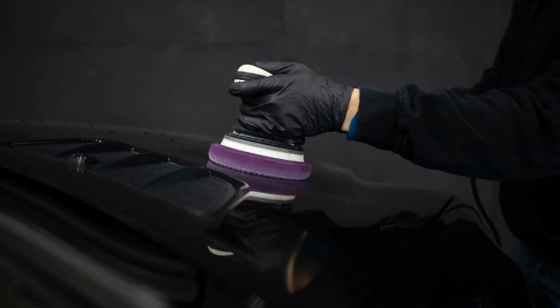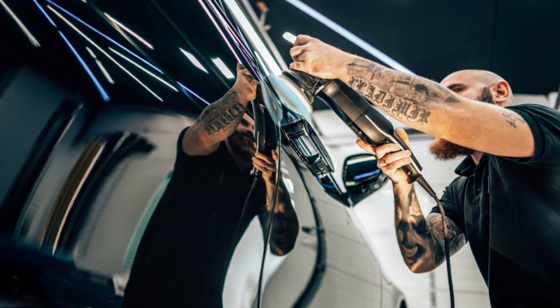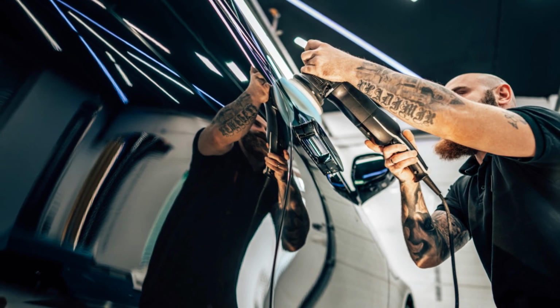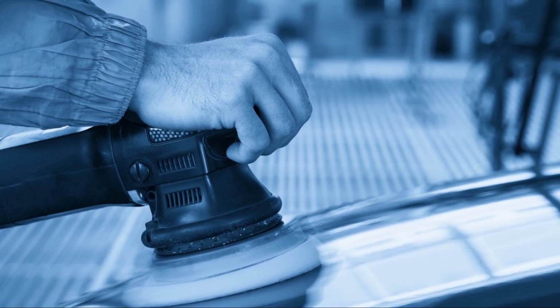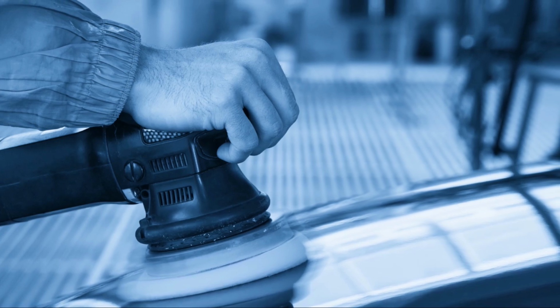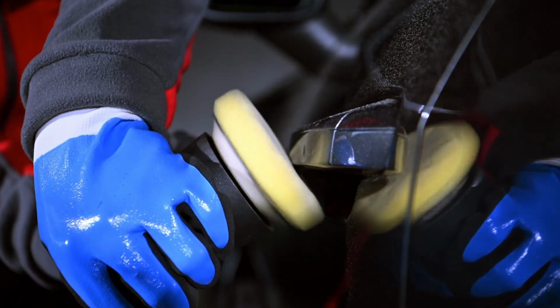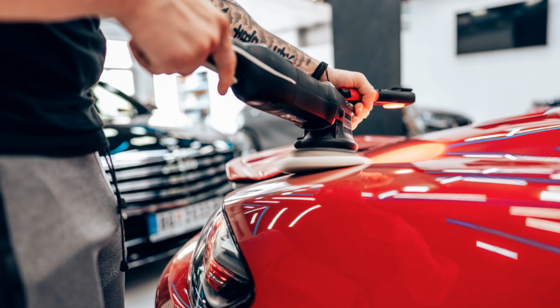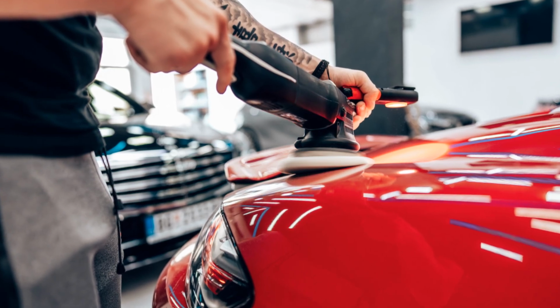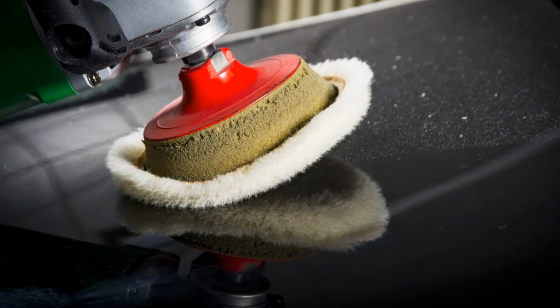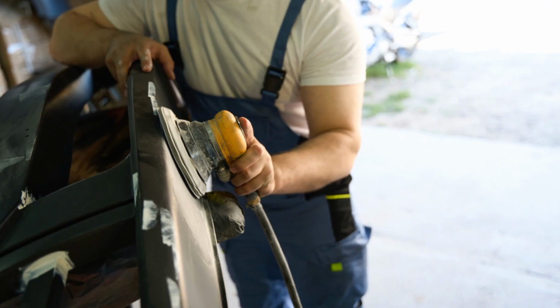Step 4. Polish for a glossy finish. After compounding, polishing enhances depth and shine. What you need? Car polish like Meguiar's Ultimate Polish or 3M Perfect-It, and a polishing pad or microfiber cloth. How to do it? Apply a small amount of polish onto a clean applicator pad. Spread evenly using circular motions. Buff with a microfiber towel once it dries.